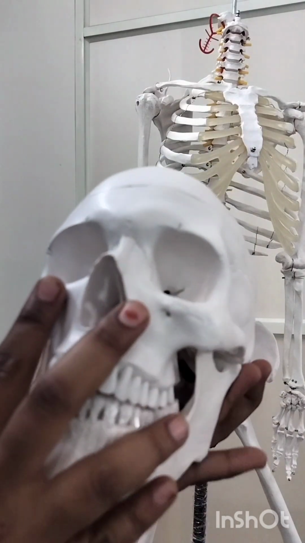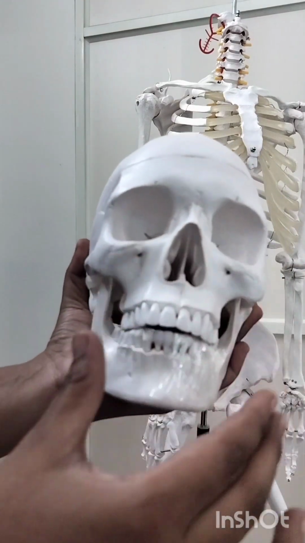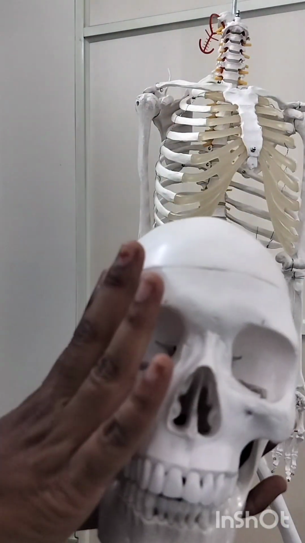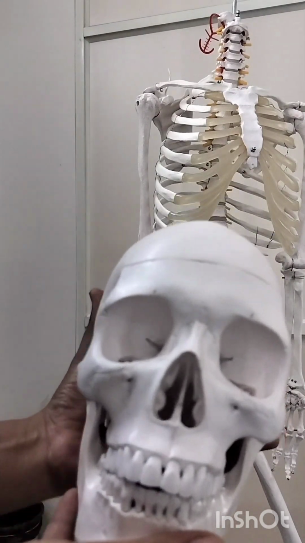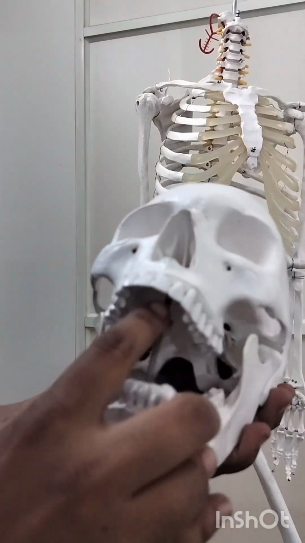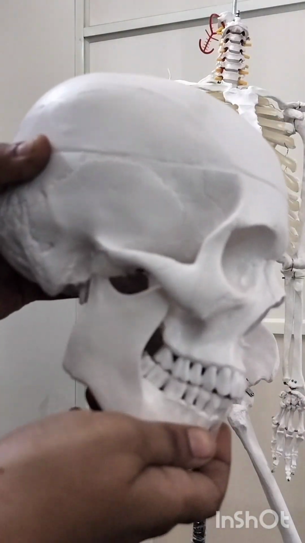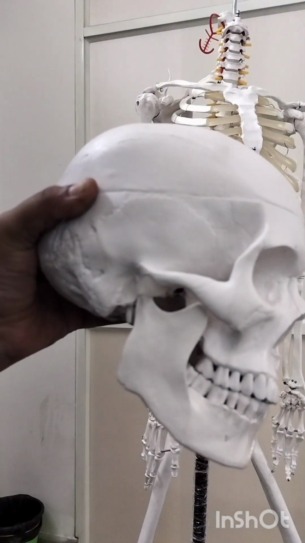Now next is the facial bone. This front part is the facial bone. It is formed of 14 bones, which include the upper and the lower jaw. The upper jaw is firmly attached to the cranium, and since it is attached to the cranium, it is not movable. It is a fixed joint. Whereas the lower jaw is a movable joint and helps us to eat, drink, talk and also sing. So you can see here how the lower jaw moves, and this upper jaw is fixed.